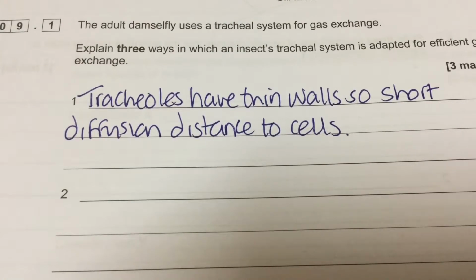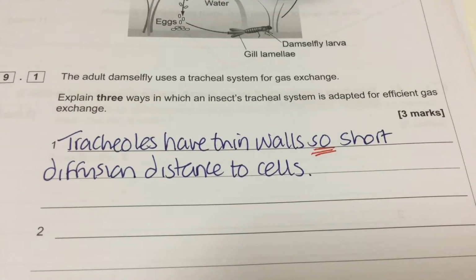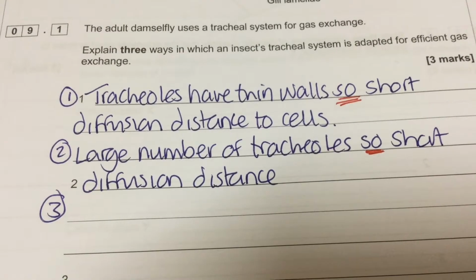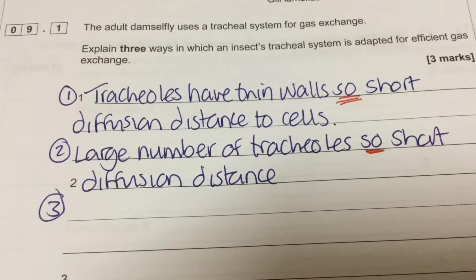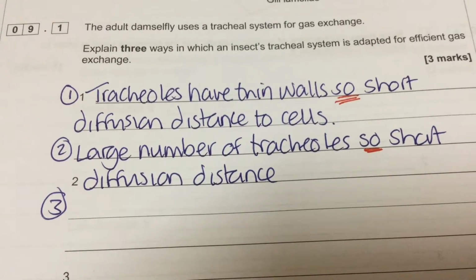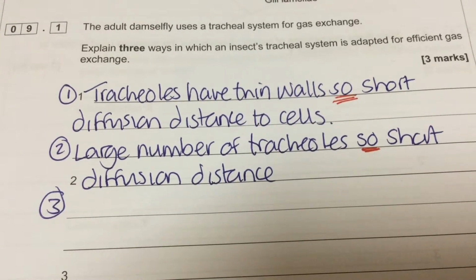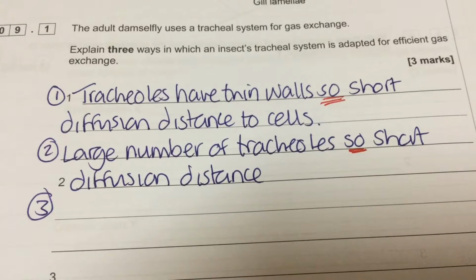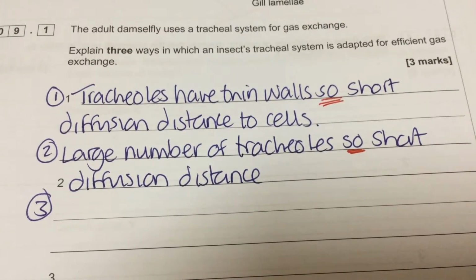Similarly, many students appreciated that a large surface area is required, but they could not sufficiently explain how this was achieved in an insect, i.e. with highly branched or numerous tracheoles. The basic pattern was to identify the feature and then explain it. Example: tracheoles have thin walls, so it's a short diffusion distance to cells.